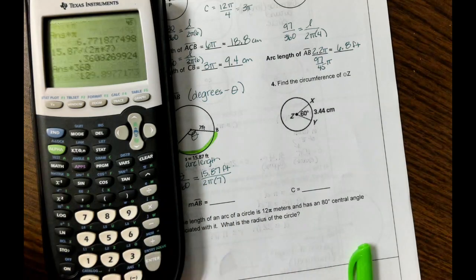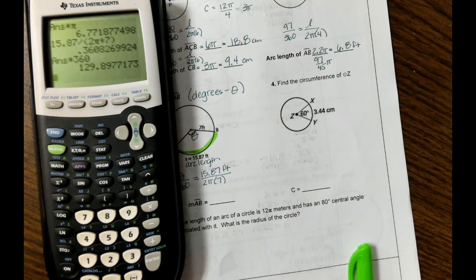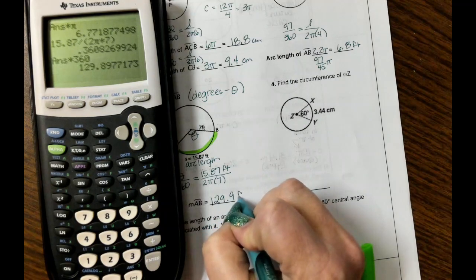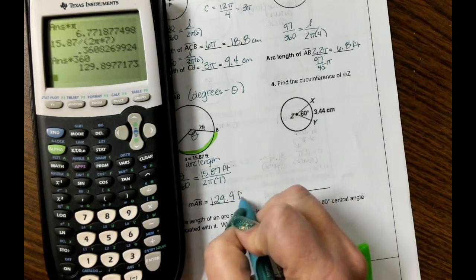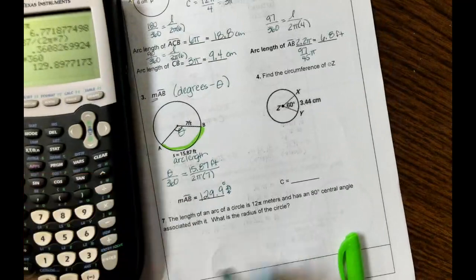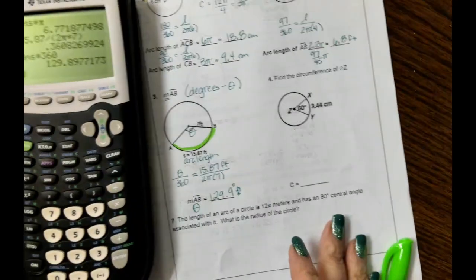You never want to round until the very end. So that would be 129.9. Oh, that's not 129.9 feet. It's 129.9 degrees, because we were looking for theta, right? That's a mistake that you can make, so make sure you understand what it is you're looking for.